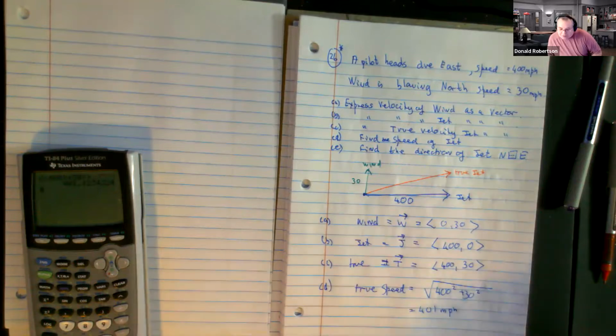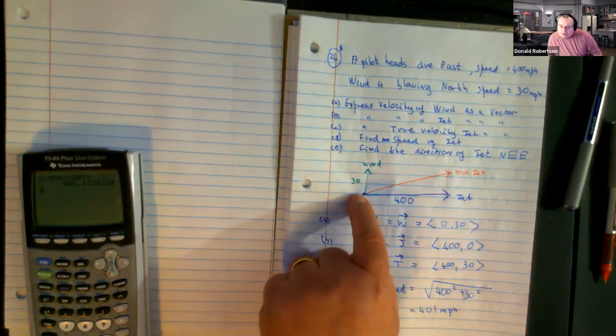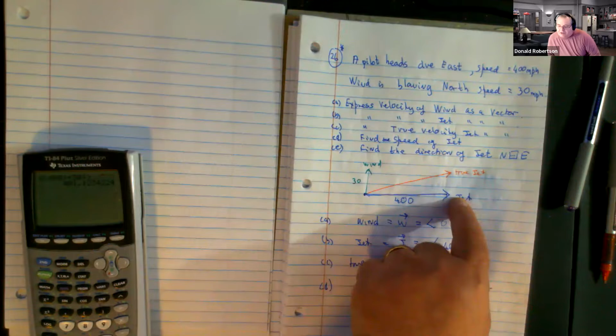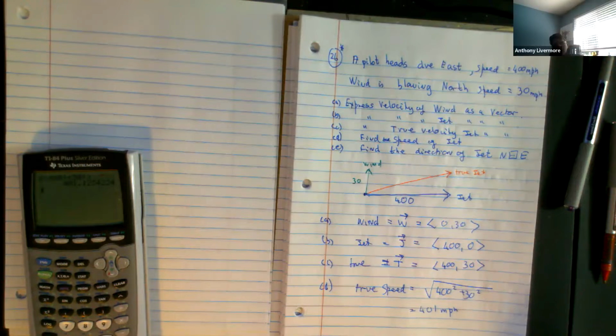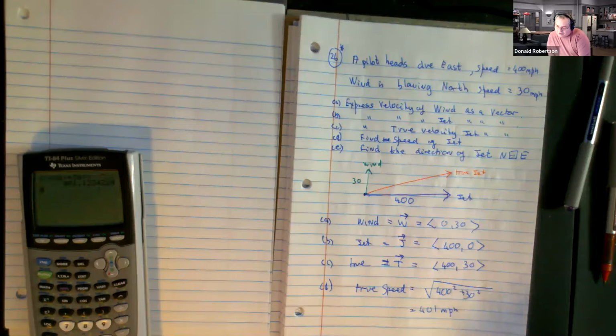If there was no wind at all, that jet would do 400 miles an hour straight east, right? If it was in still air, off it goes. Why is its true speed a little bit bigger? Because it's not going on a horizontal plane, it's going more at an angle. Isn't the wind giving it an extra little push? Not a lot. 401 compared to 400. It's almost negligible, but it is giving you a little push.